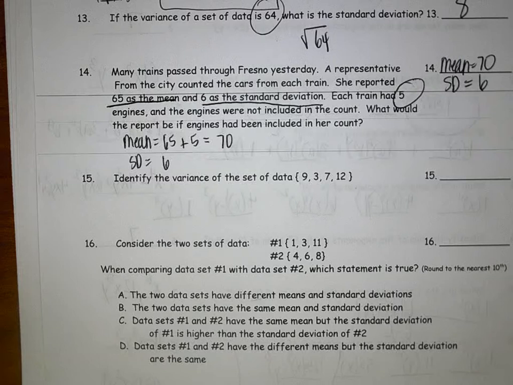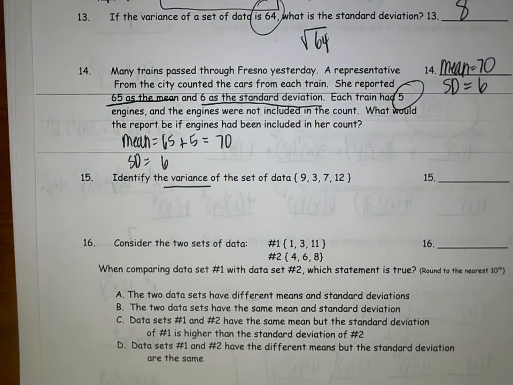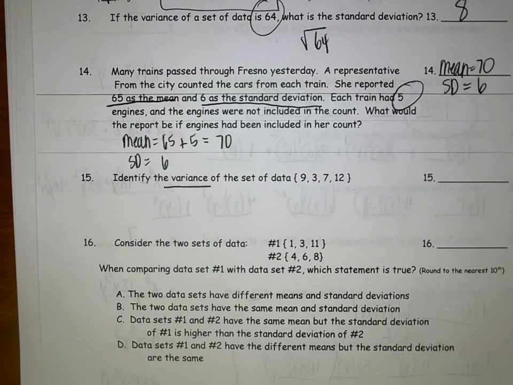All right, next one, 15 says find the variance. Can somebody briefly tell me what I do in order to find the variance? Get the mean, then subtract each of them from the mean, square each one, and then find the average. Once you find that, that's your variance, right? And from the variance, for the standard deviation, you would take the square root.